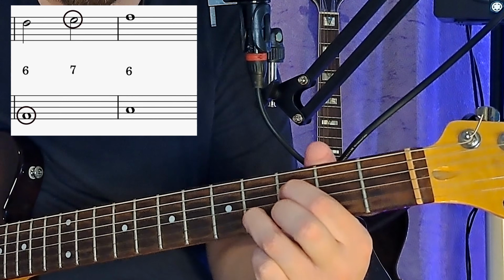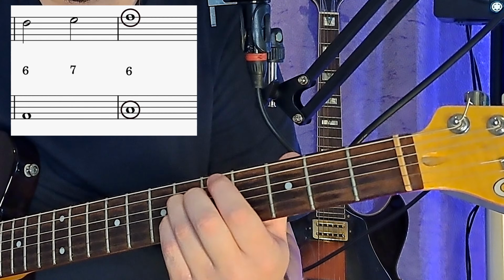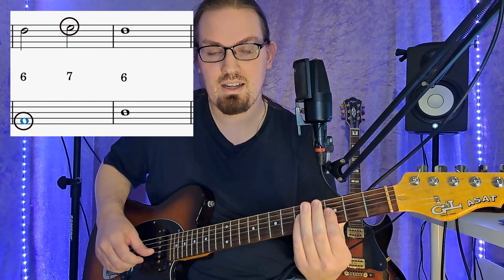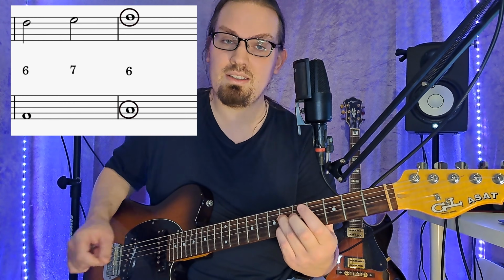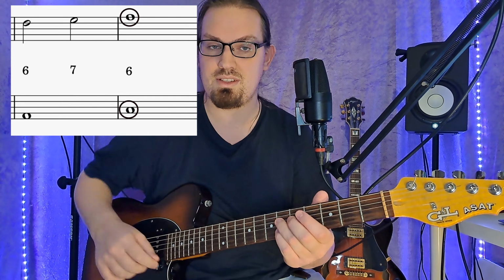So in our case now, the only thing we can do is go up or back again. And this will be considered a neighbor note. And this is stepwise motion. And then on the strong beats, we always have to use consonances.